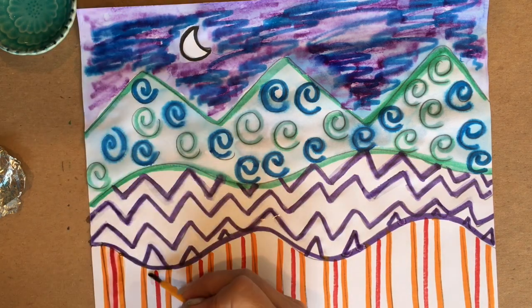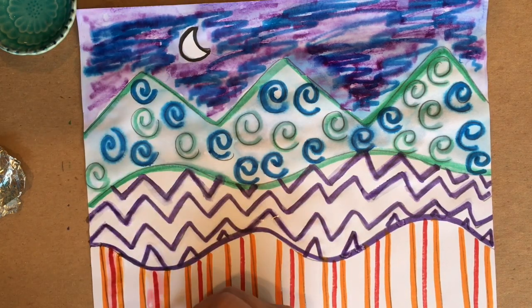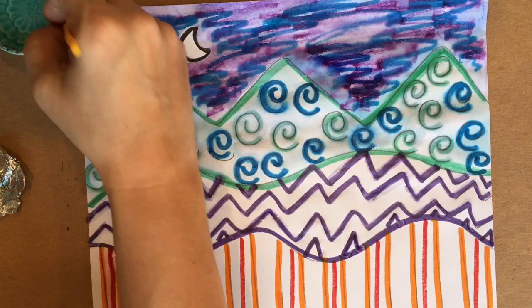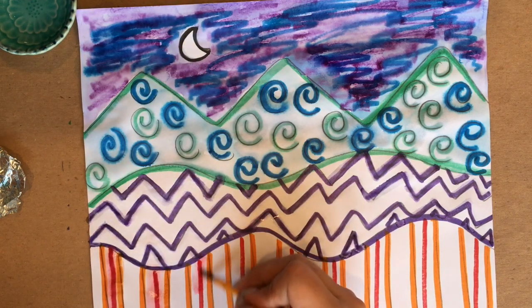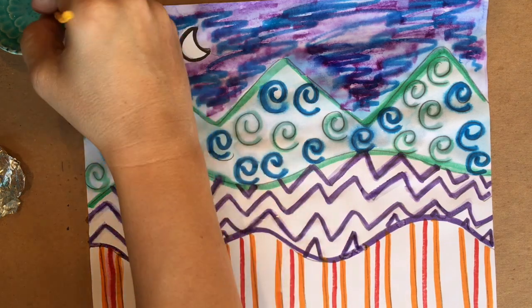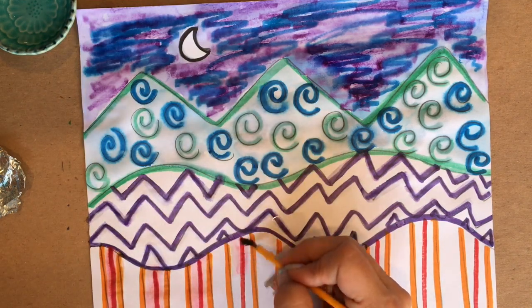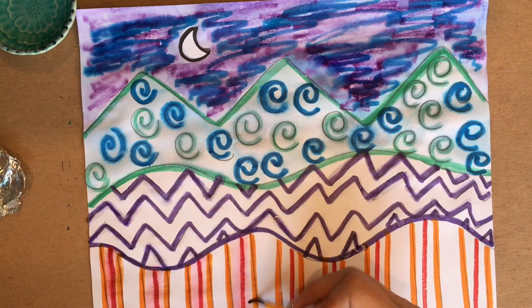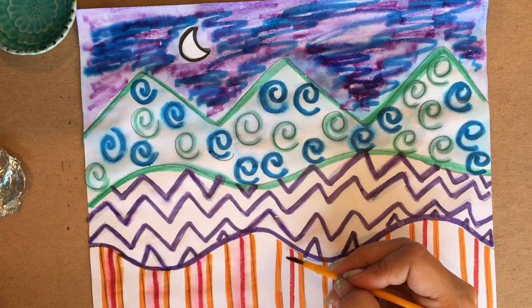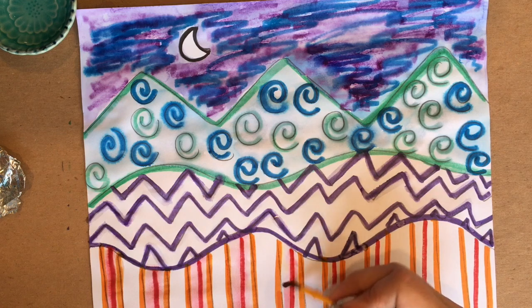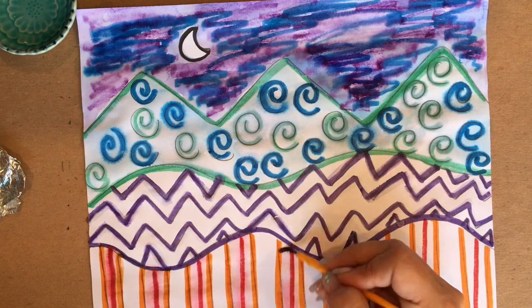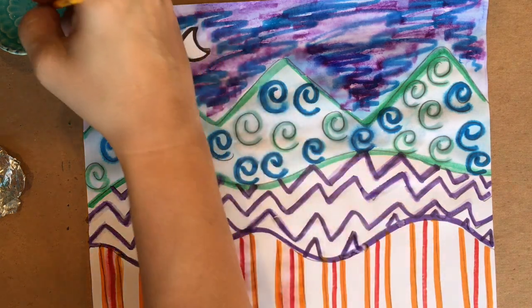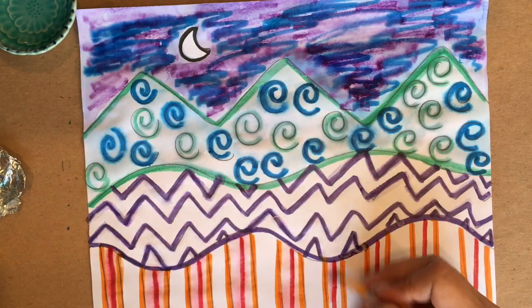Cool. And now I'm going to blend these ones. I'm going to get a little more water. Blend these ones. And blend these ones. So you can see that orange and that red kind of blending together to make different colors.